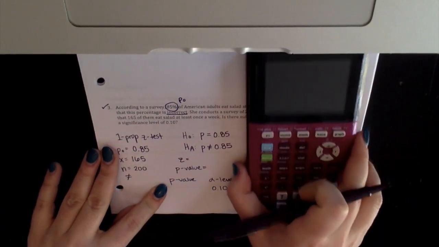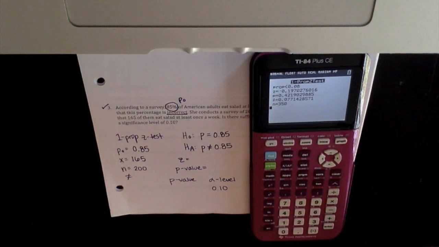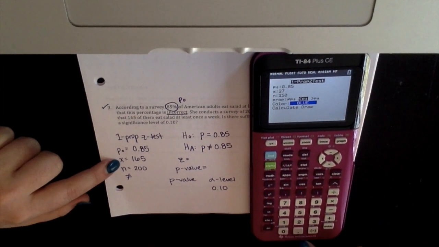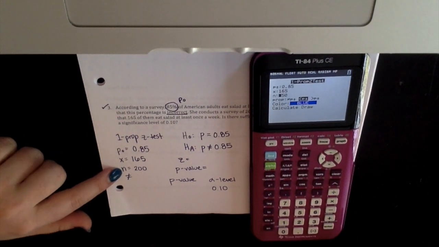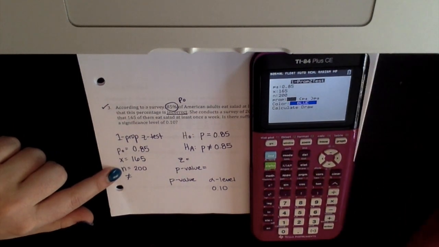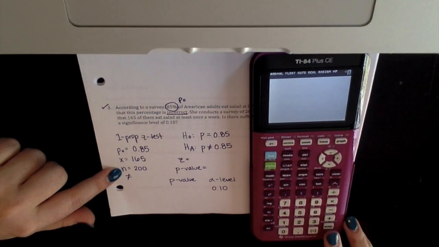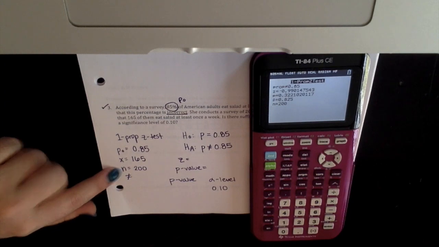So I take out my calculator, stat, arrow left to tests, select option number 5. It's the one prop z-test. In p naught, I put in 0.85. That's the current percentage of people who eat salad at least once a week. In x, I put in 165. In n, I change that to 200. And now I'm going to select not equal to because I want a two-tailed test. And now I'm going to go down to calculate.